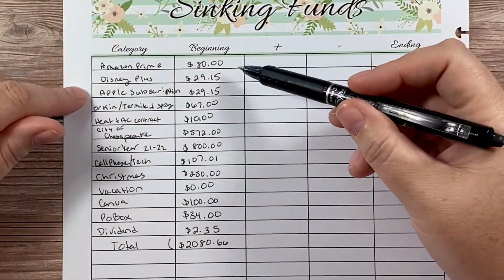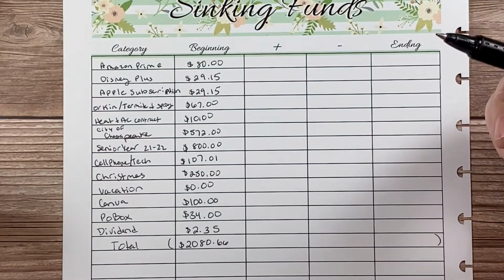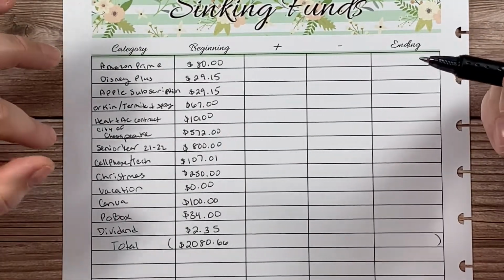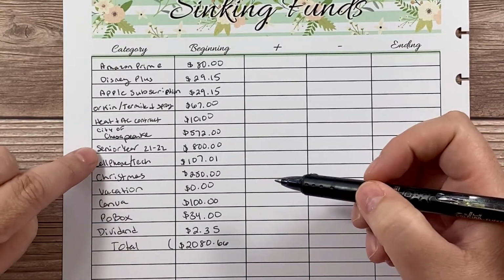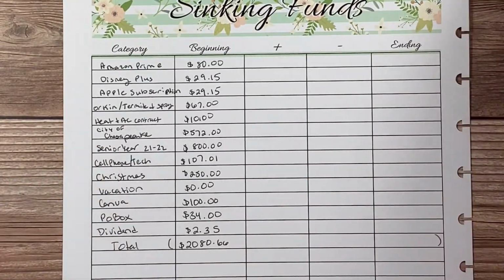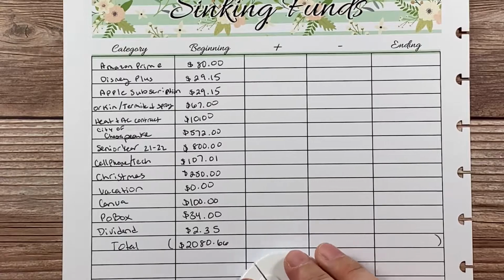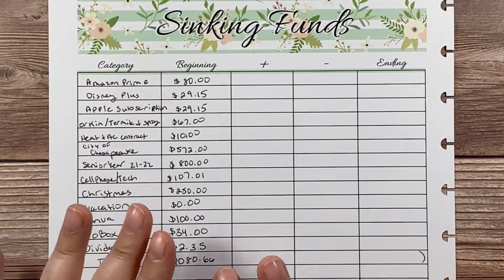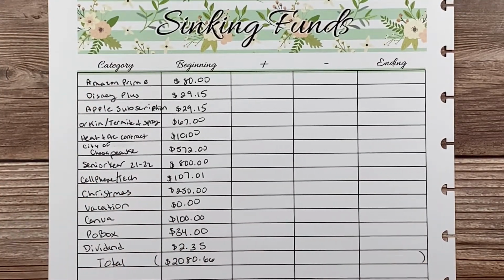I have the beginning balances, and what I decided to do this month is, because I do know that the city of Chesapeake sent us a bill. One second, I need to pull up something really quick. Okay, sinking funds. I have my categories, I have my beginning amounts.